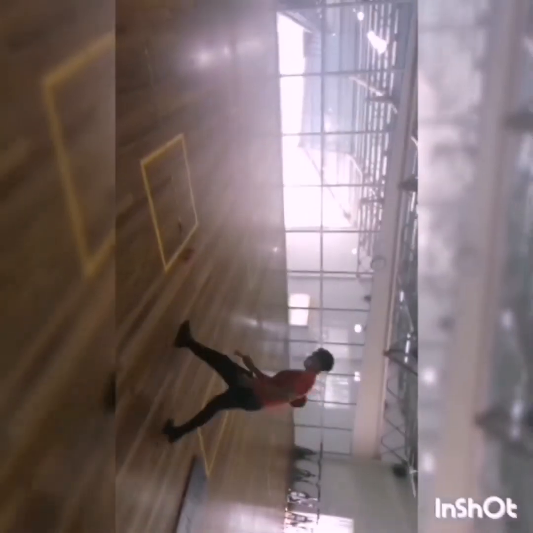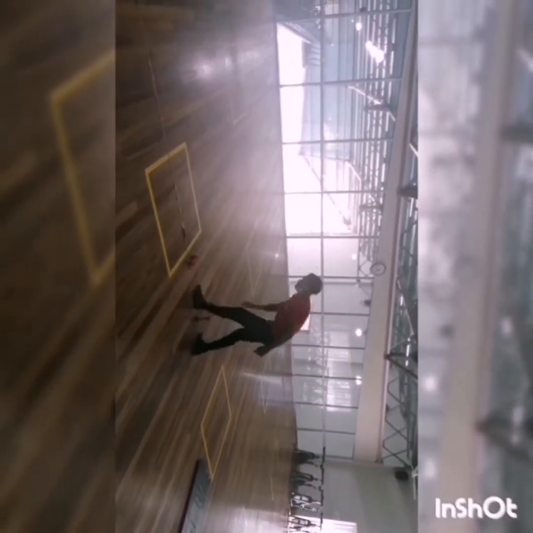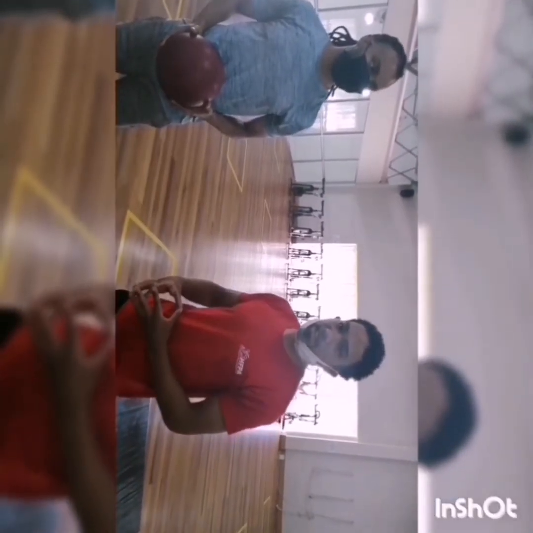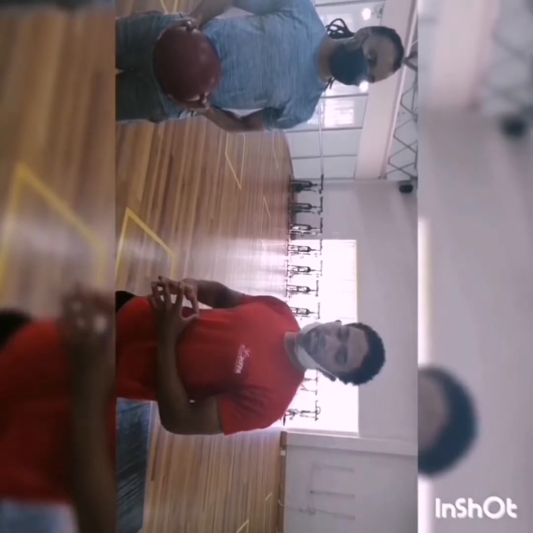Client's first attempt was 2.16 meters. So now he's going to do his second attempt. Client's second attempt was 3.63, and we're going to take that as his reading.